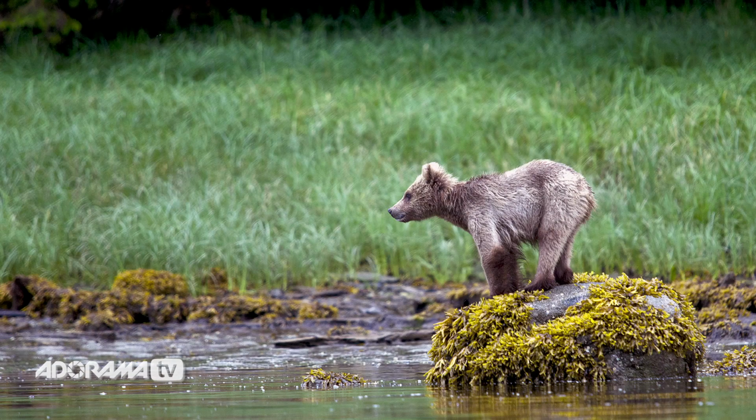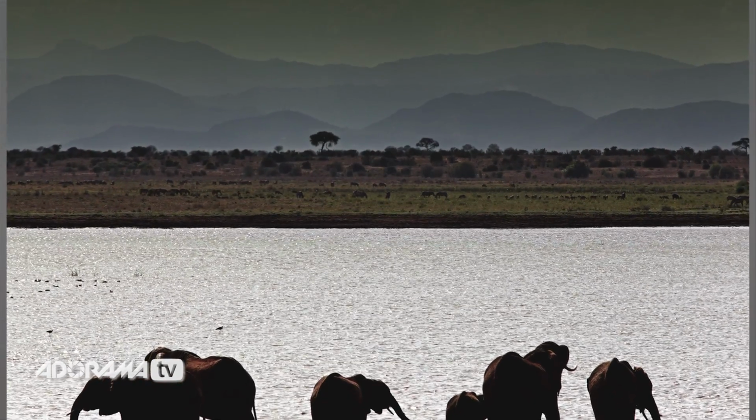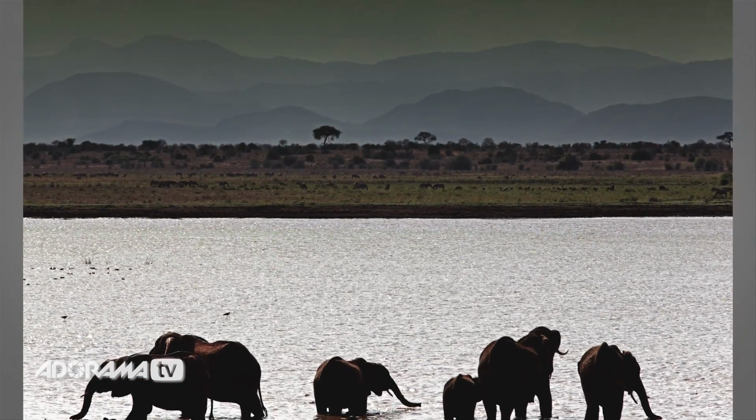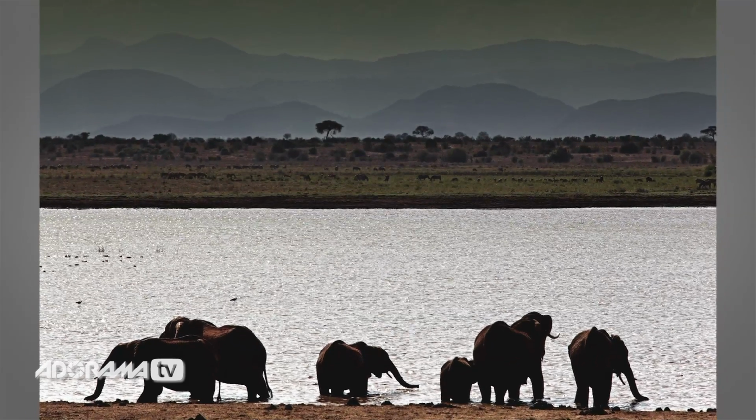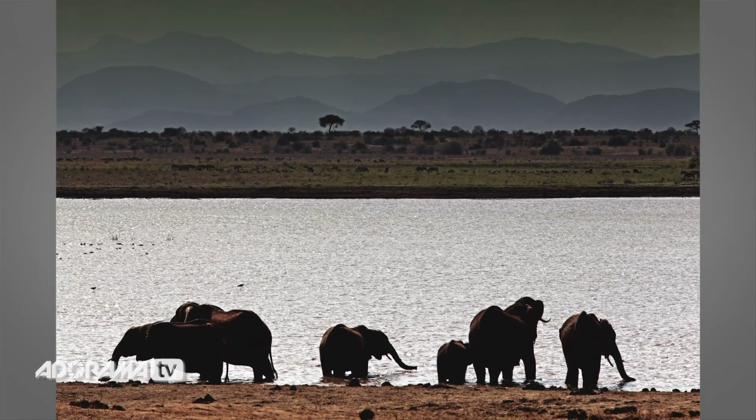Number 5, negative space doesn't necessarily have to be empty space. Having a blurred out background doesn't necessarily mean it's a better picture. And what I'm thinking about here is wildlife pictures, mostly large wildlife, where you can get the context of the background as your negative space, giving your subject a location.